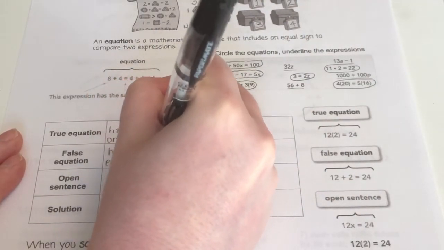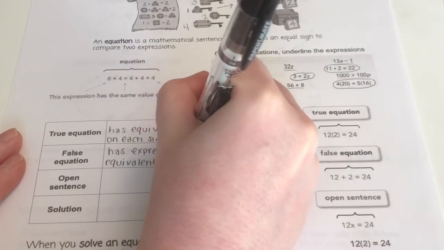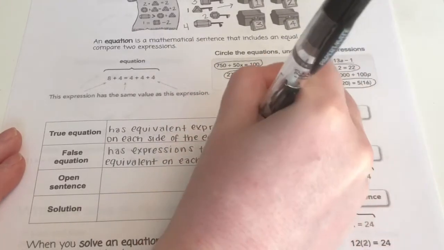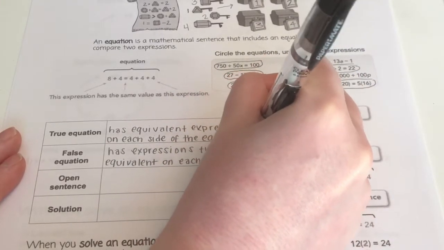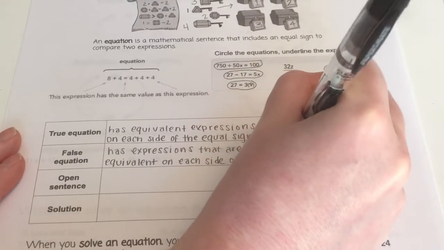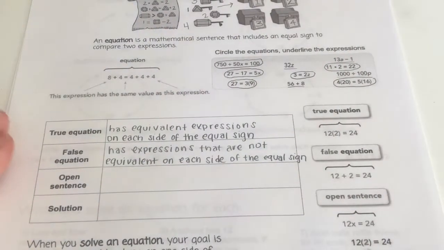Okay. True equation, false equation. True equations are true. False equations are false.